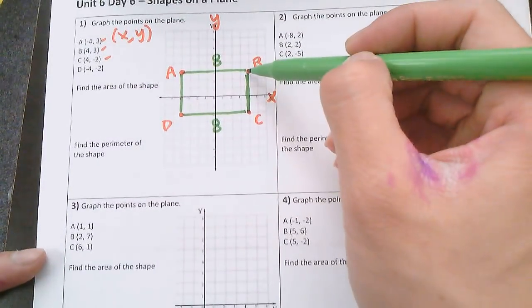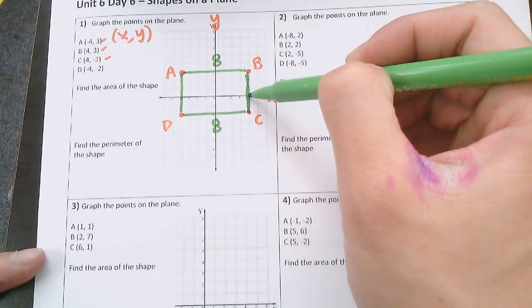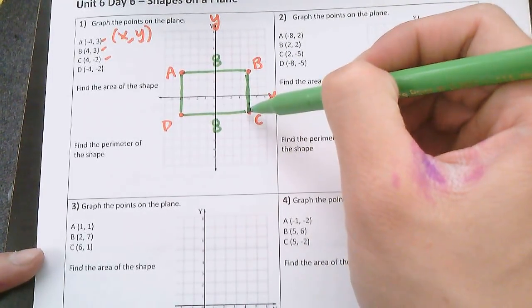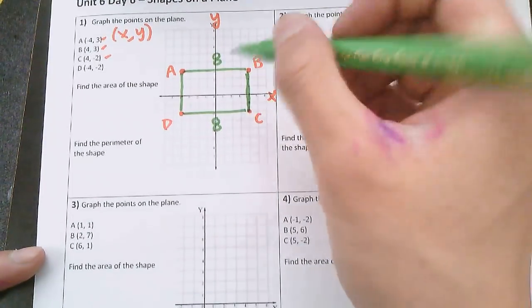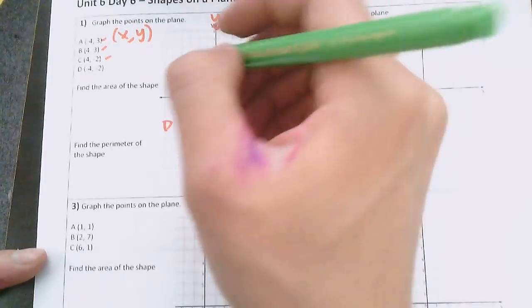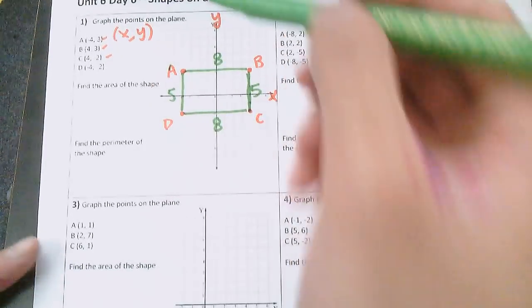From B to C, 1, 2, 3, down to the 0 at the y-axis. And then down 2 more, -2. So 3 plus 2 is 5. Or 1, 2, 3, 4, 5. 5 units down this way. And then if it's 5 units over here, then it's 5 units over there.